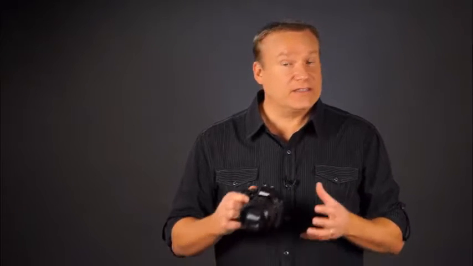In AF-A, or Auto Servo AF, the camera will begin focusing using the Single Servo AF mode. If the still subject starts moving, the camera will automatically switch to the Continuous Servo focus mode.